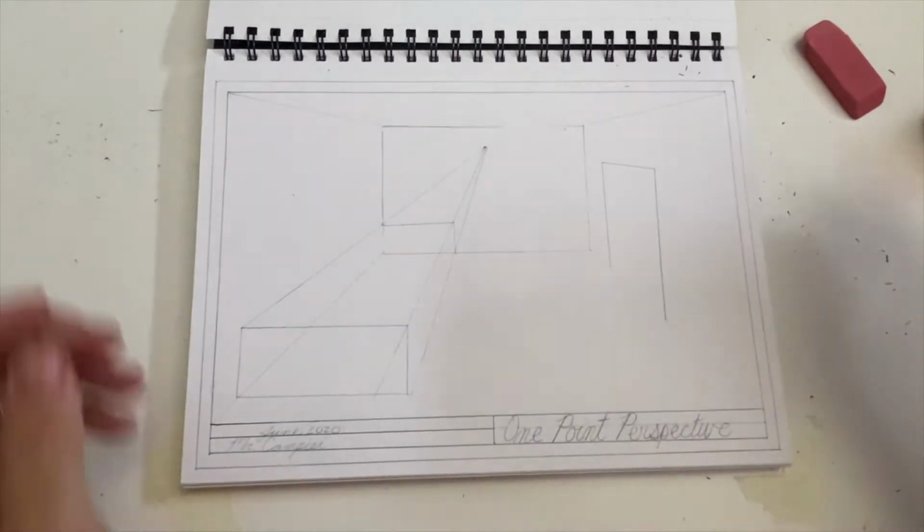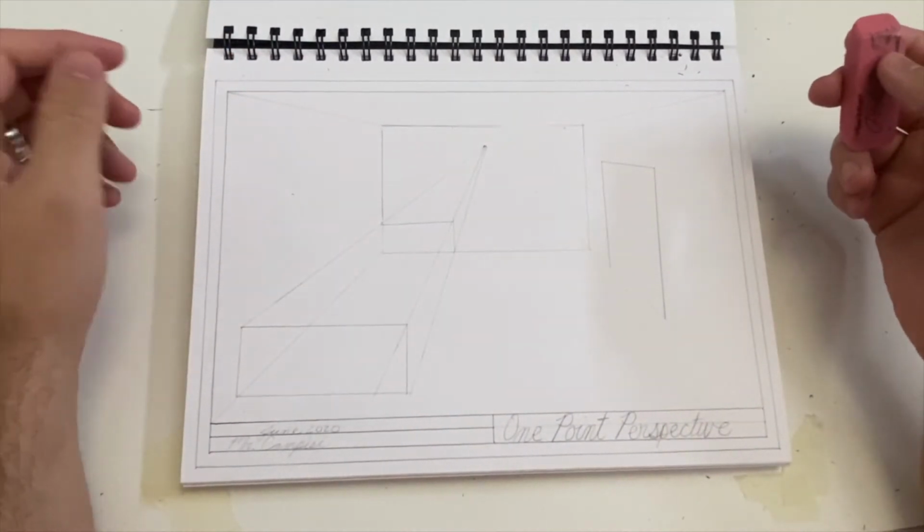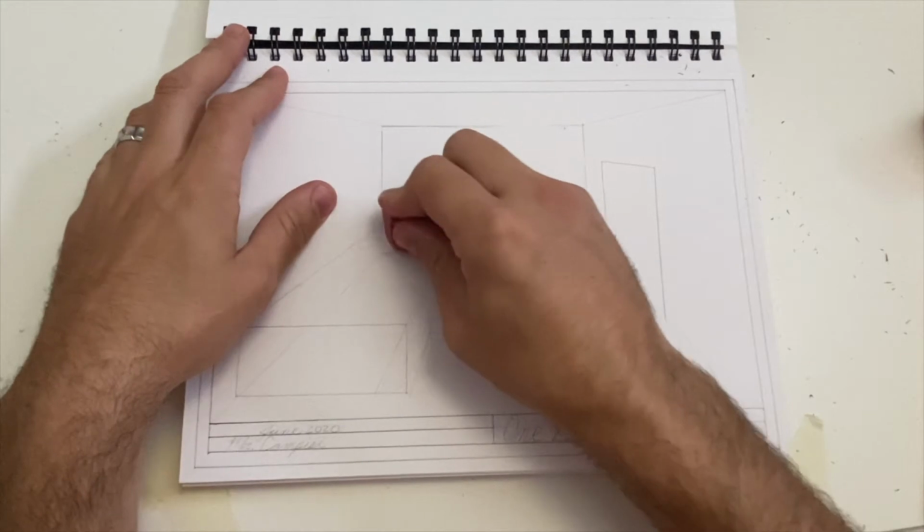So you can see your three-dimensional bed, and some of these lines are going to have to go, like the corner of this room.